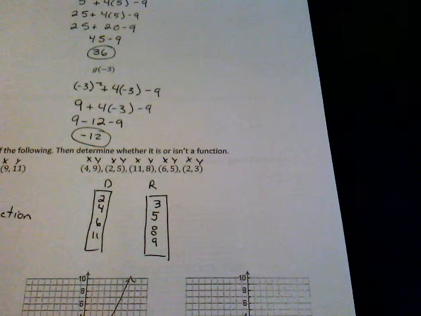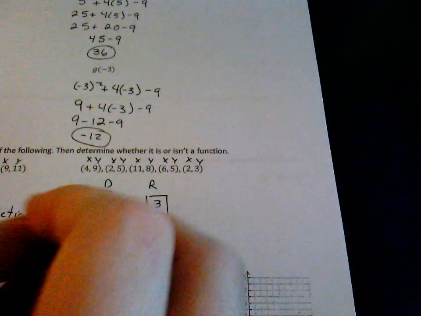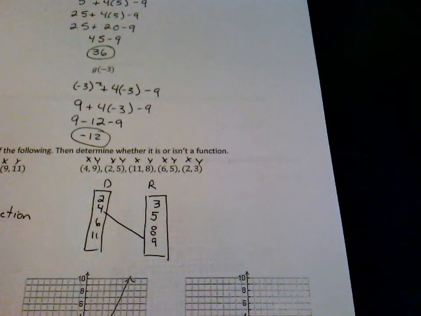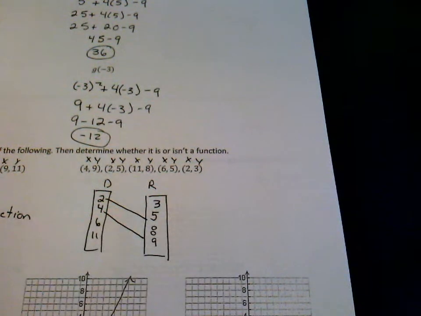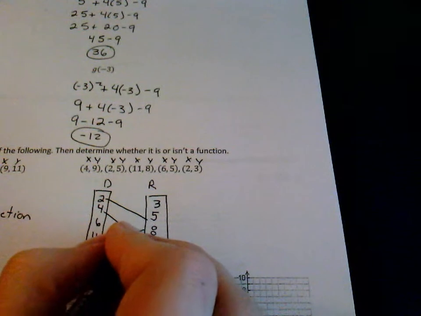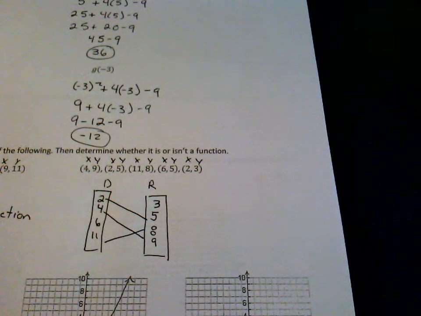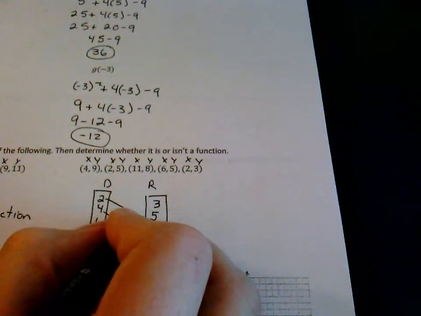So now we're going to connect things. 4 to 9. So 4 draws to 9. 2 draws to 5. 11 draws to 8. 6 draws to 5. And 2 draws to 3.